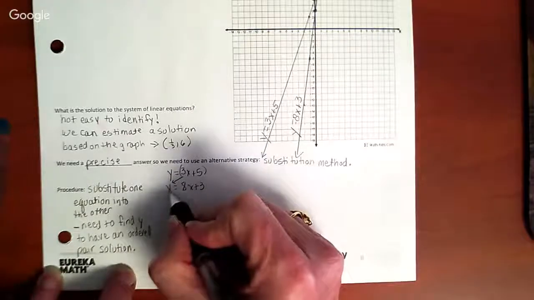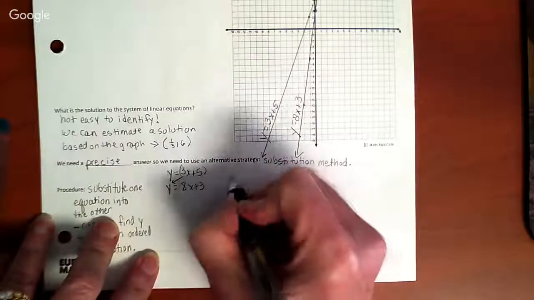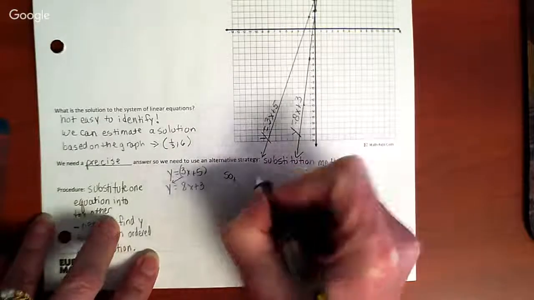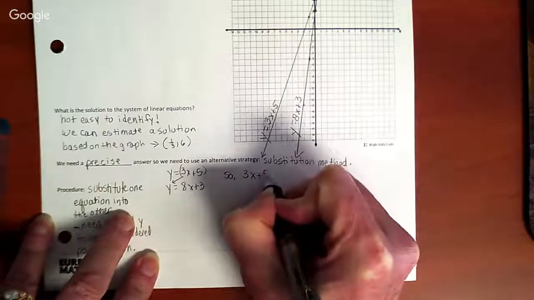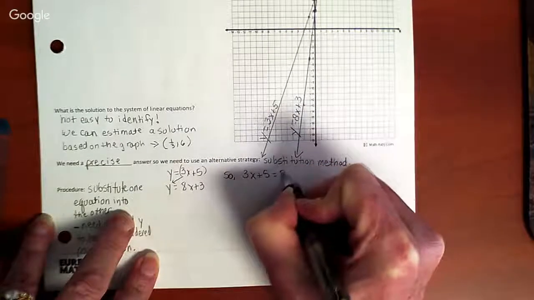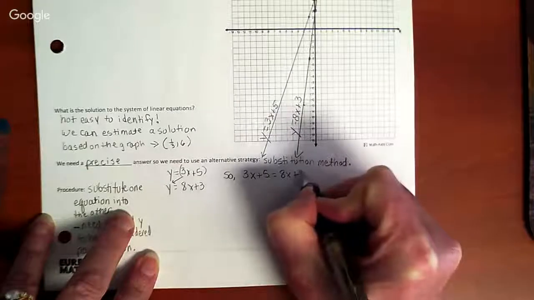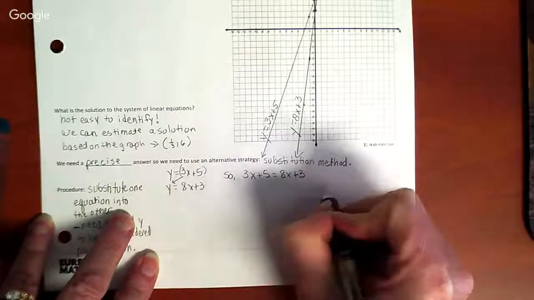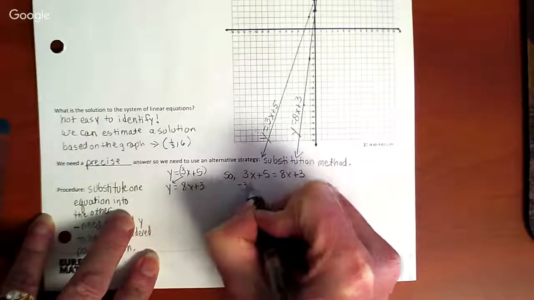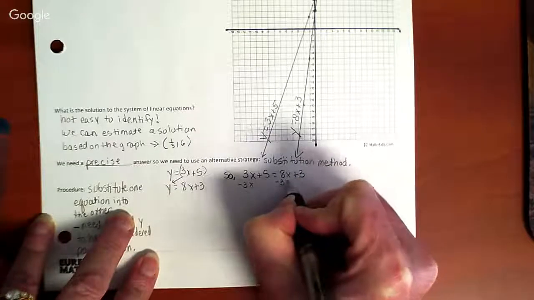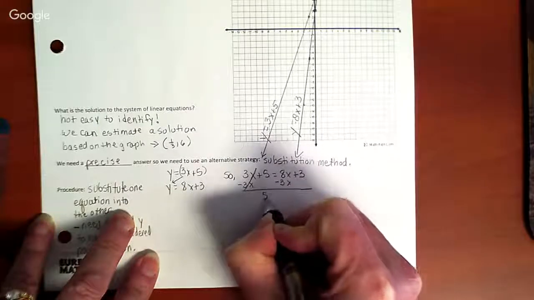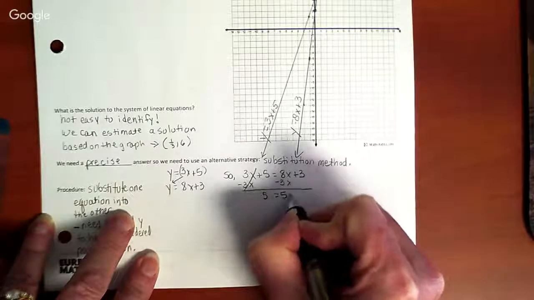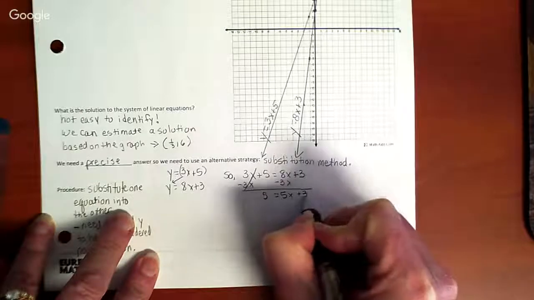So we're going to substitute this in. Here's what we're going to have: 3x plus 5 equals 8x plus 3. So let's solve for x. We have minus 3x, minus 3x. We have 5 equals 5x plus 3.